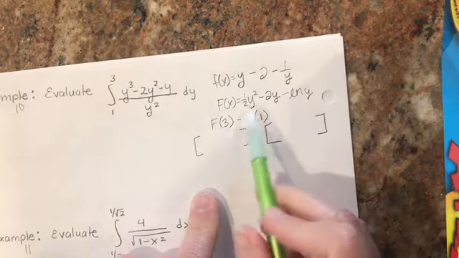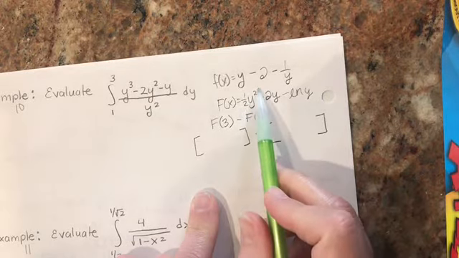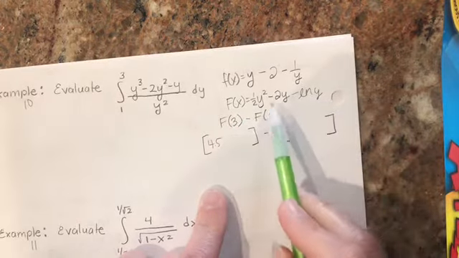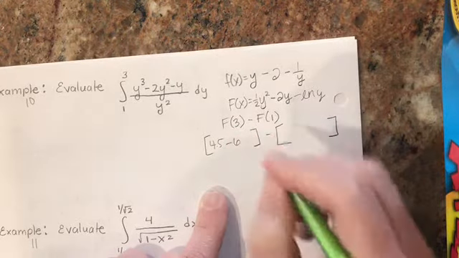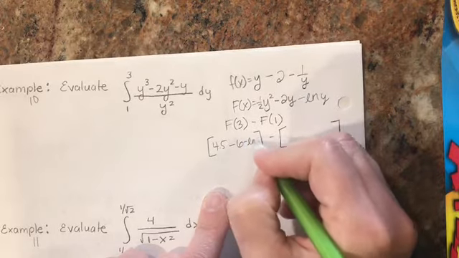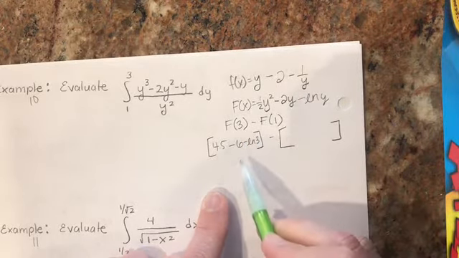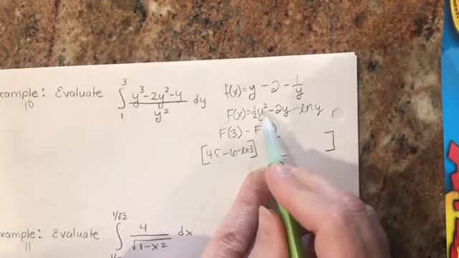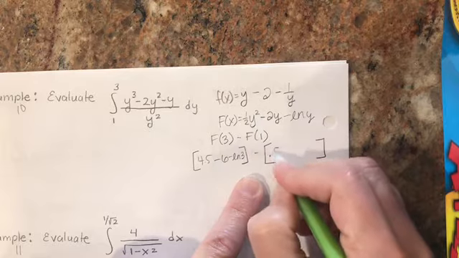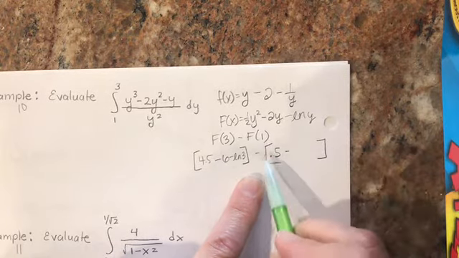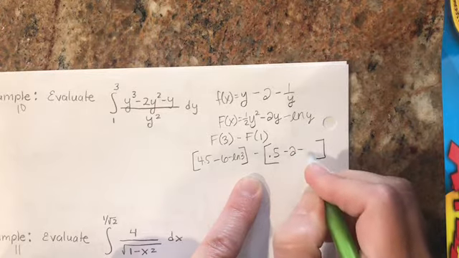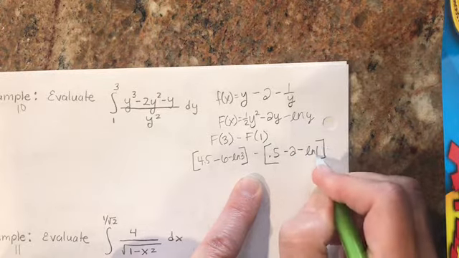Okay, so if we plug 3 in, we're going to take a half of 3 squared. So half of 9, I know, is 4.5. And then negative 2 times 3 is minus 6. And then the minus natural log of 3, whatever that is. Okay, then we're going to subtract what we get when we plug a 1 in for all the y's. So half of 1 squared would be 0.5, minus 2 times 1 is 2, minus the natural log of 1.